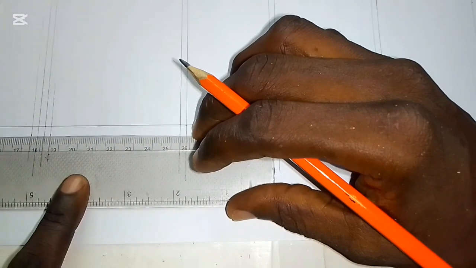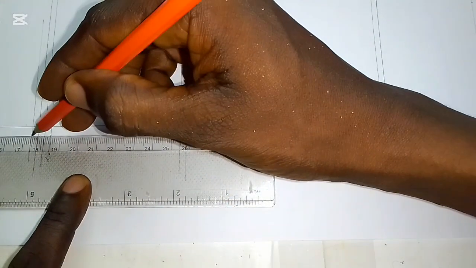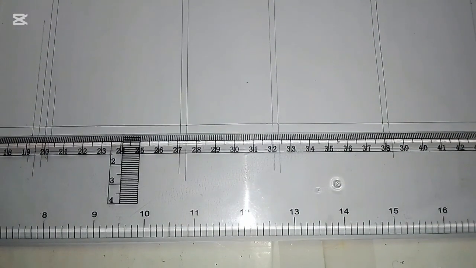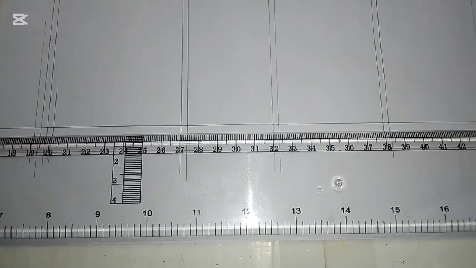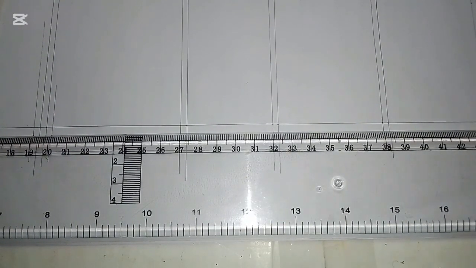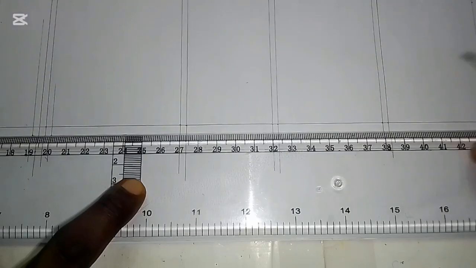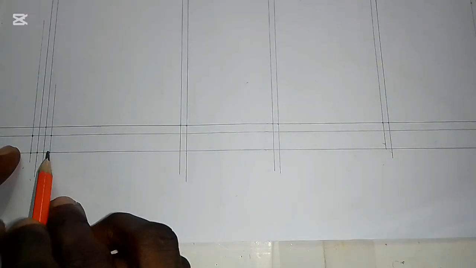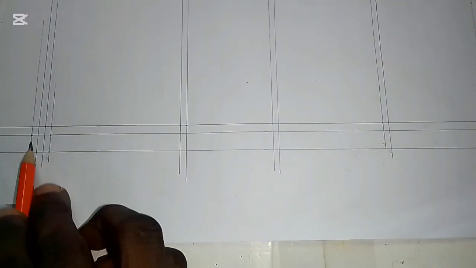Then I can connect them together. Let me use my T-square because the line will be needed. Just draw a thin continuous line across this way, because we are going to make use of it for other foundations. So this will be the foundation at this part.